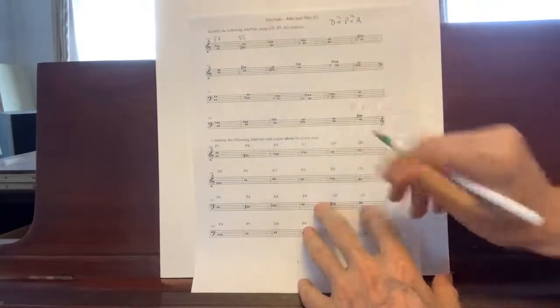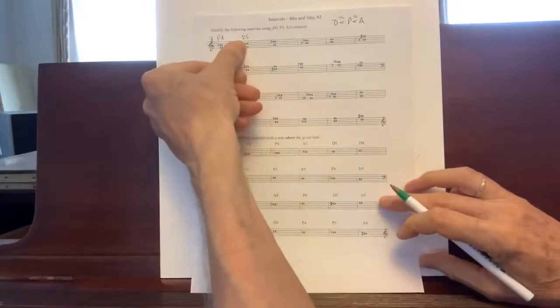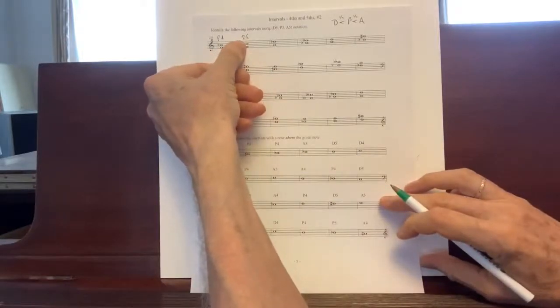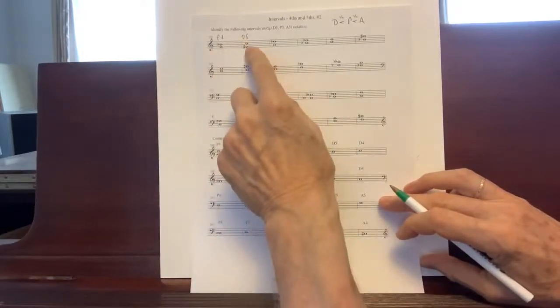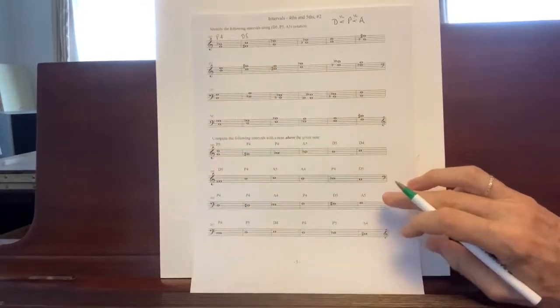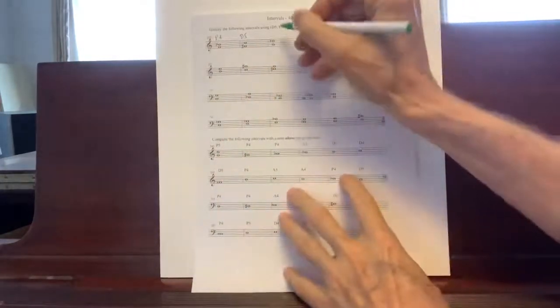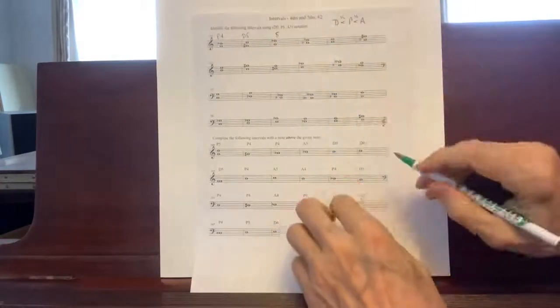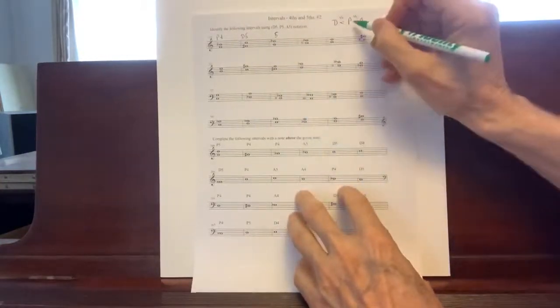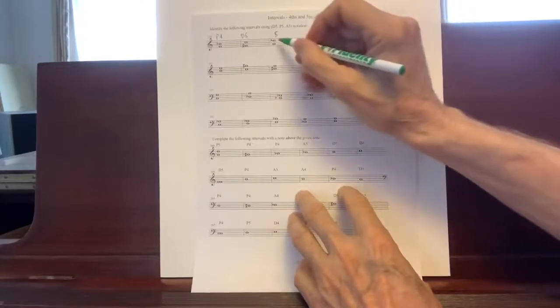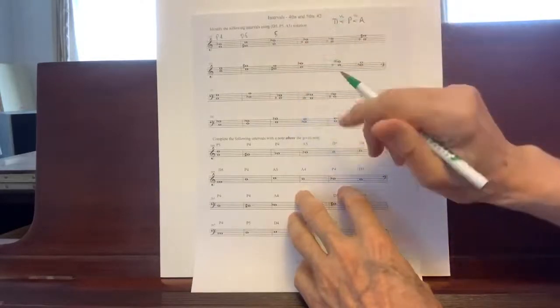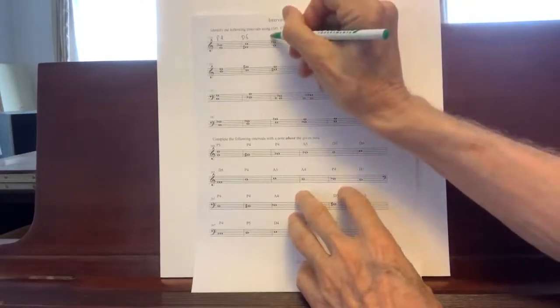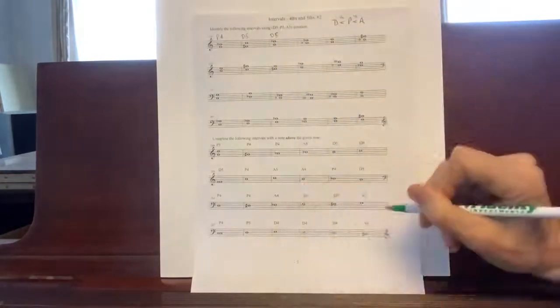I could also approach this differently. I could say F to C is a perfect fifth, therefore if I raise the bottom note, I have a diminished fifth. The next one, G to D flat, is some kind of fifth. What do I know? I know my G scale. I know that G to D is a perfect fifth. Therefore, G to D flat makes it narrower, diminishes it, and we have a diminished fifth.